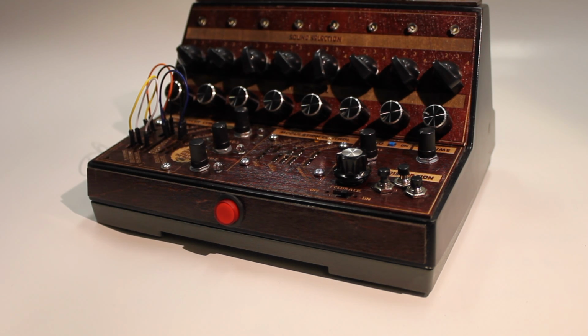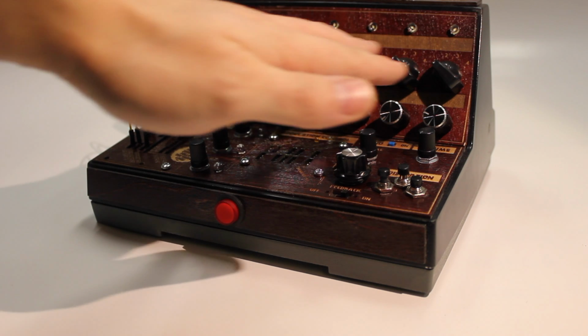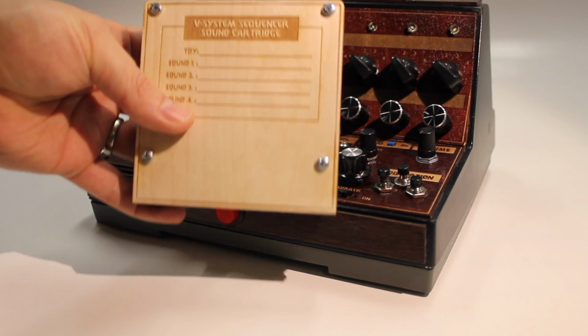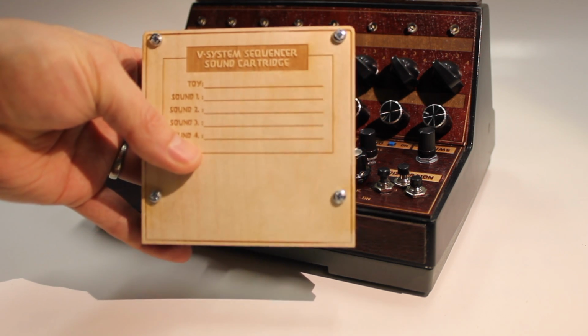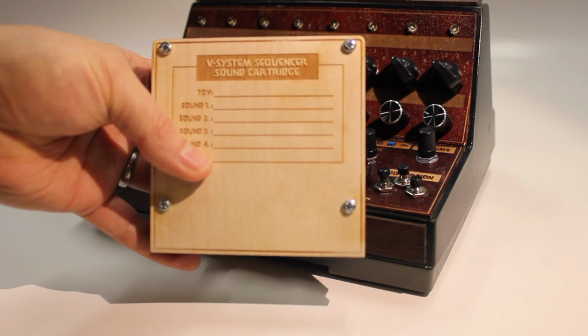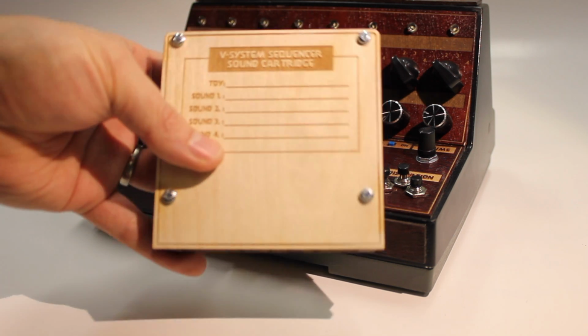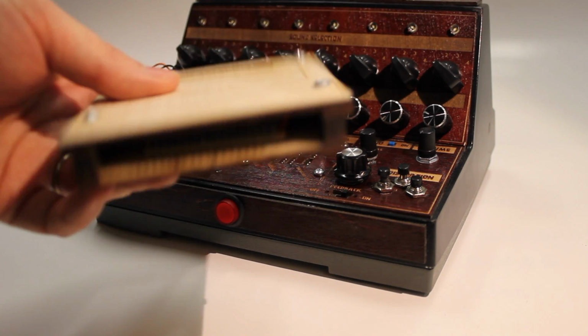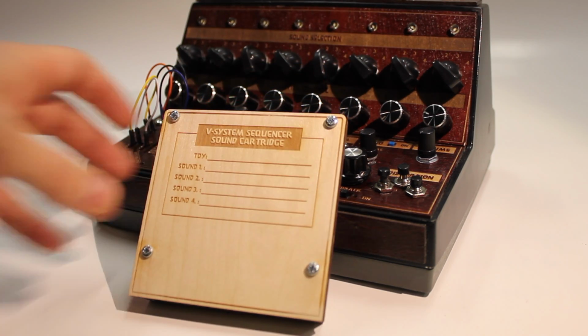This is my entry to the Moog Circuit Bending Challenge 2016, and it's called the V-System sequencer. It's a step sequencer with 8 steps. It uses these sound cartridges, and each cartridge is built from a toy, and the toy is stripped down so that there's only the PCB inside, and you can change the sound by using different cartridges.